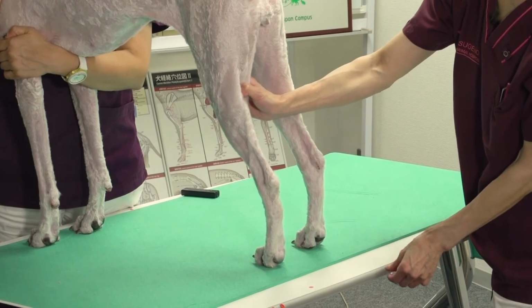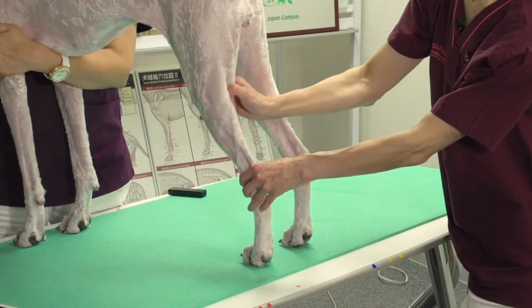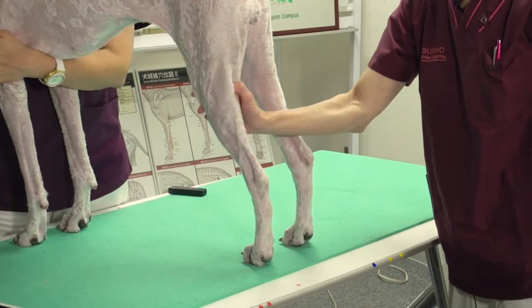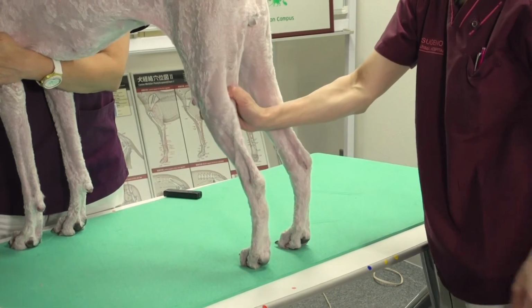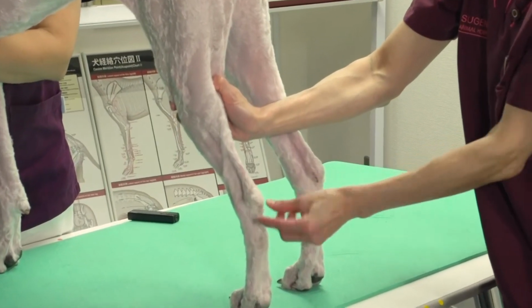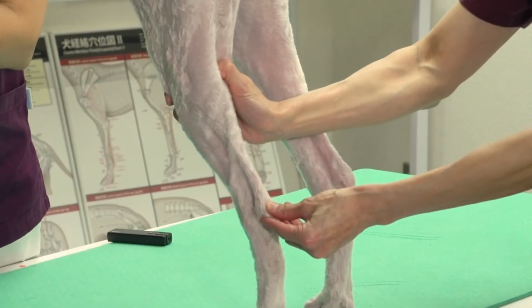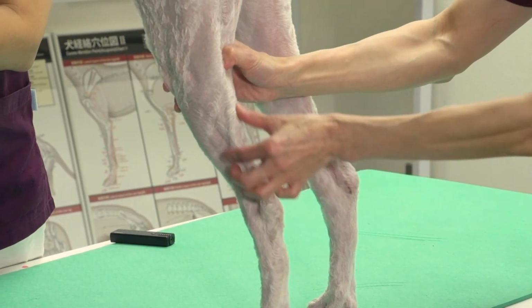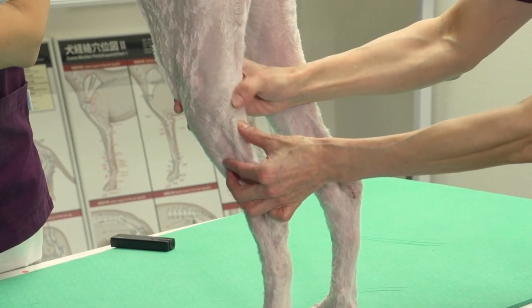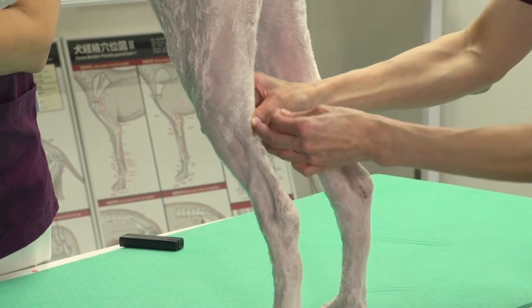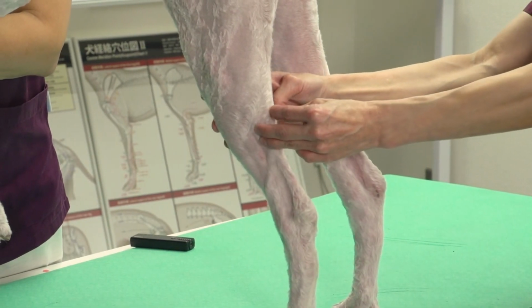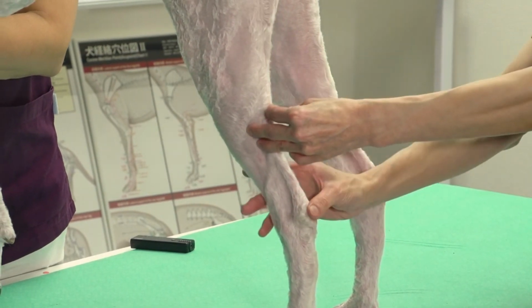Okay, the landmarks are BL40, the knee flexion crease, the middle point in the knee pit. Draw a line connecting BL40 and calcaneum tuberosity, the bump on the heel bone.